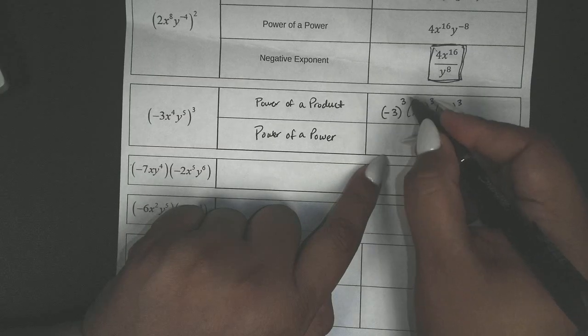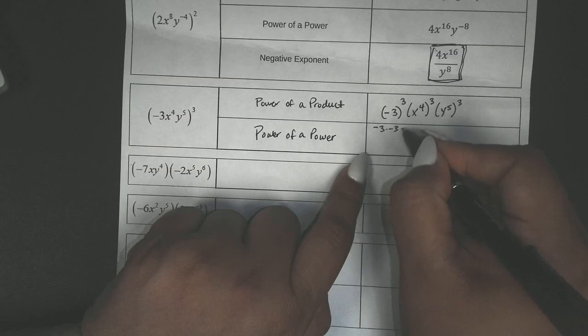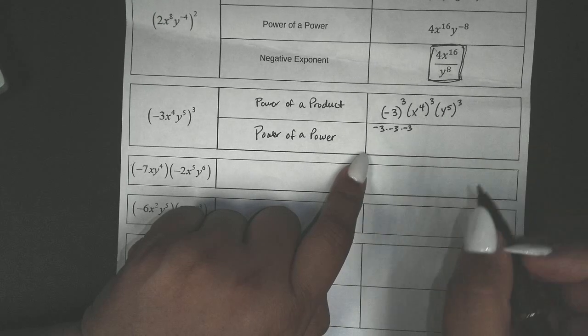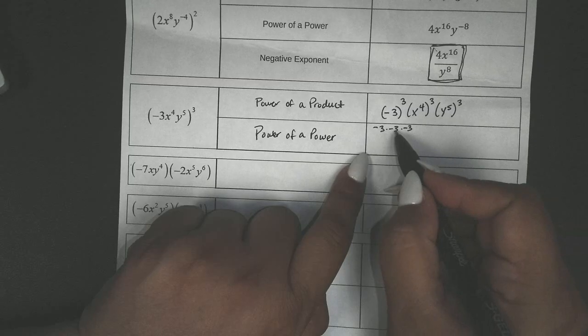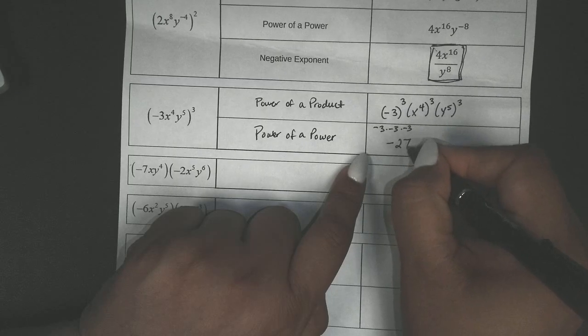So let's go ahead and simplify this. What is -3 times -3 times -3? Because that means multiplying -3 3 times. So -3 times -3 is +9, and 9 times -3 is -27.